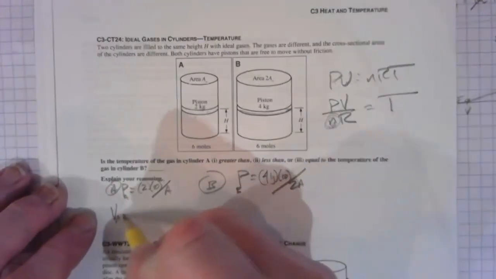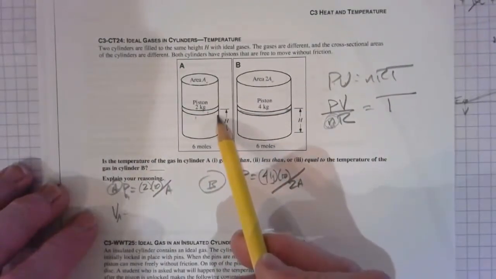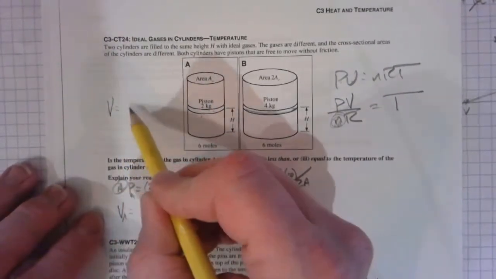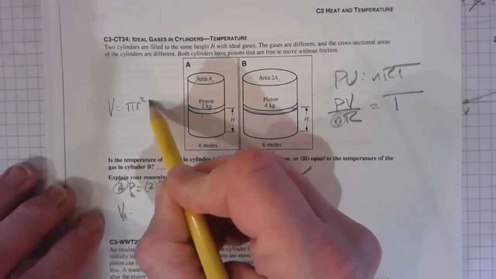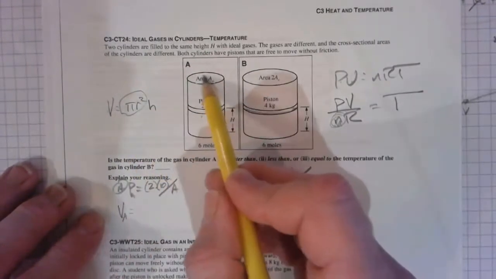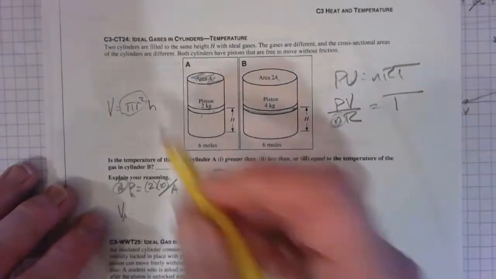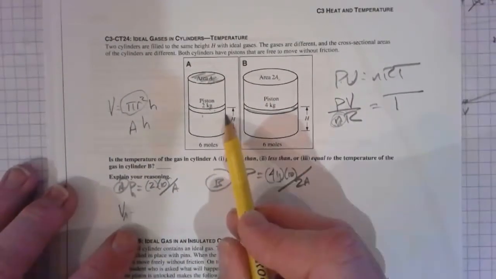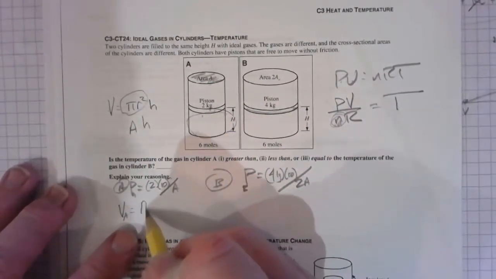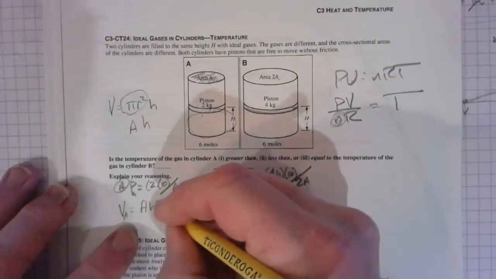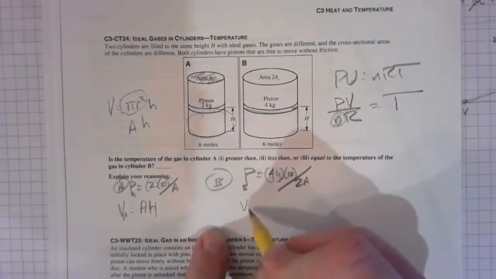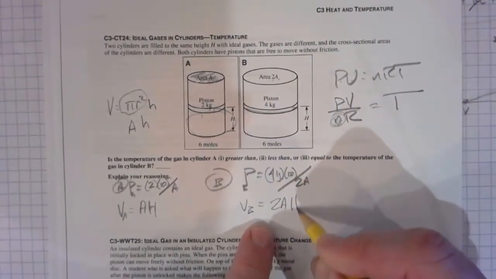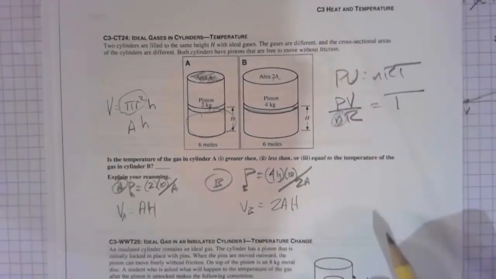Well, the volume of a cylinder, you can look at it as pi r squared times the height, but pi r squared is really just the cross-sectional area. So it's really the area of one of the sides times the height. So the volume of this one is going to be A times H, capital H. The volume for B is going to be 2A times H.